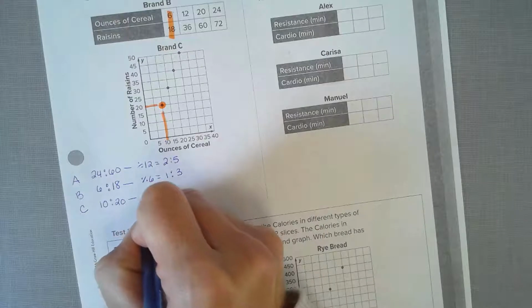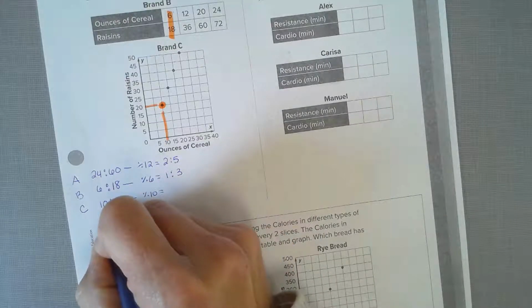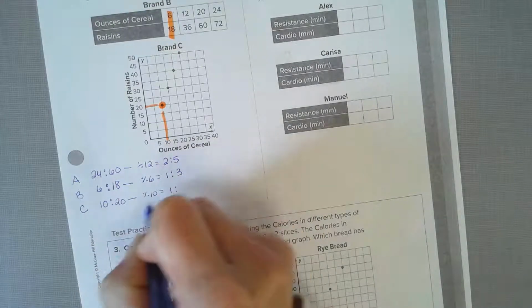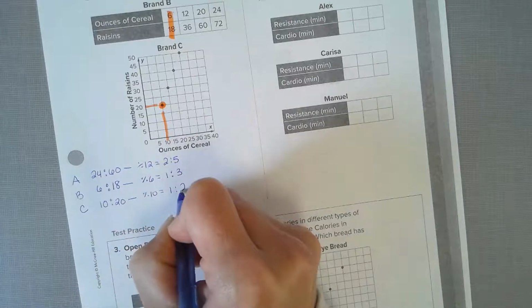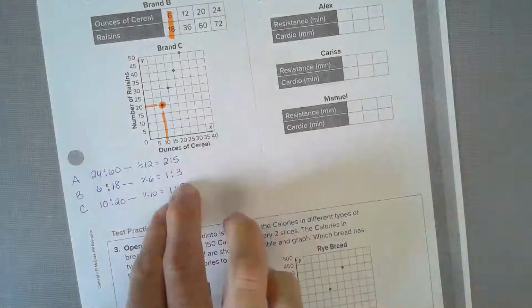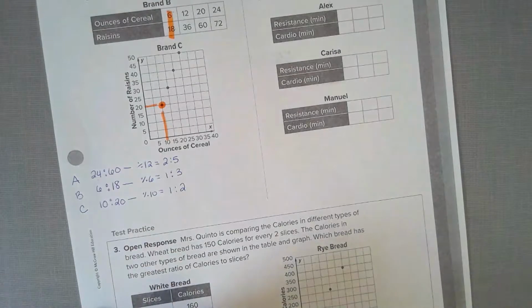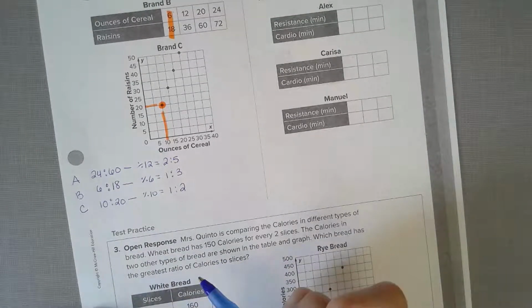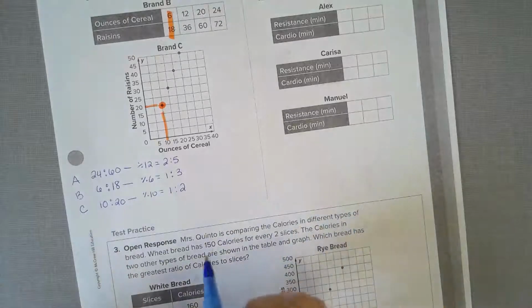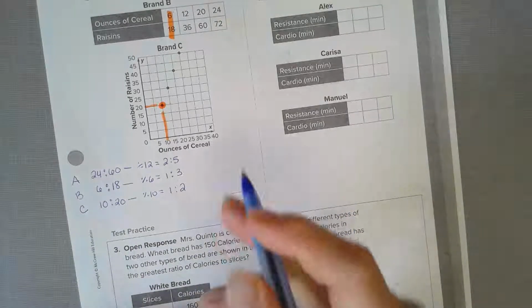This last one I'm going to divide by 10. 10 divided by 10 is 1. 20 divided by 10 is 2. Now I have all of the ratios simplified. I'm going to use that to make a small table so that, again, they all look alike and it's a little bit easier to compare.